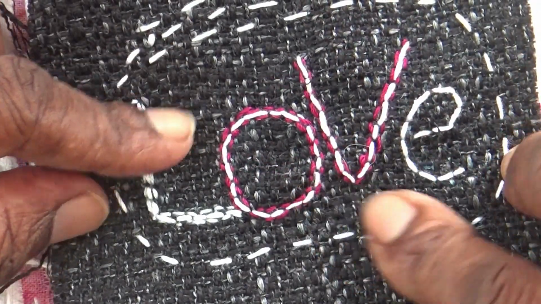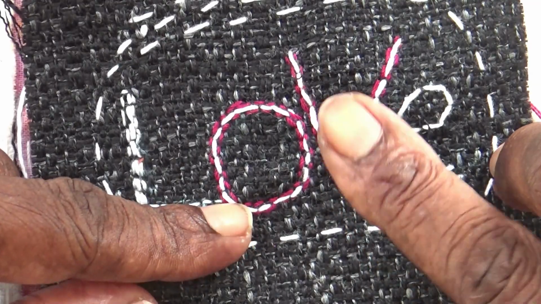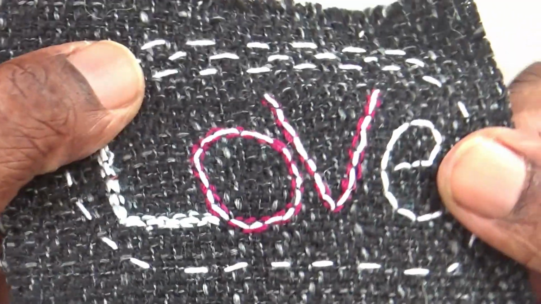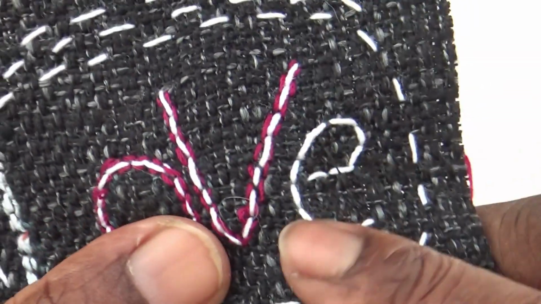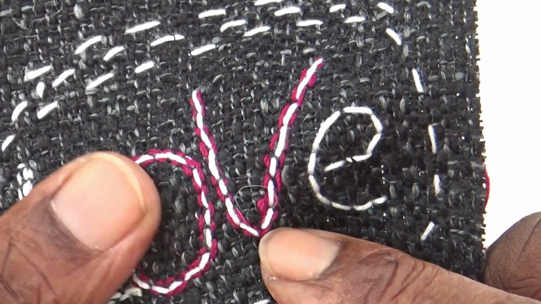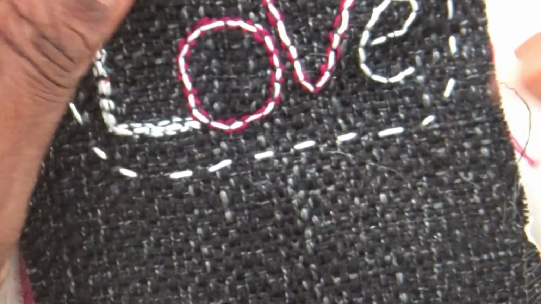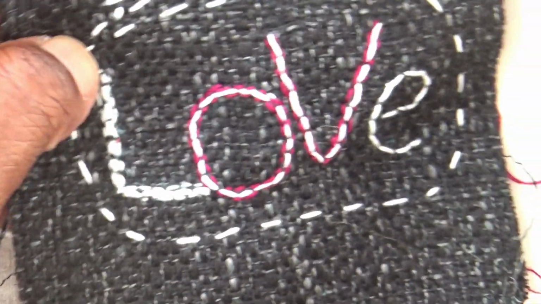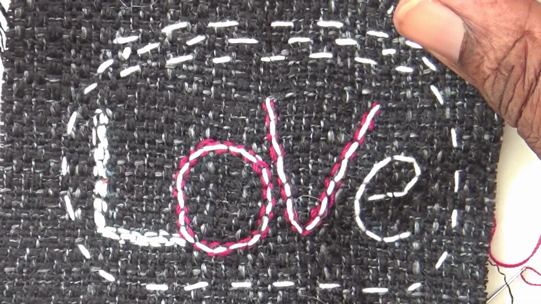So as you can see, I've just gone round two of them. So this has got the light blue, these have got the red. But it does make a difference when you use a contrasting thread. I think some of my stitches have overlapped, but it doesn't matter if you're creating for yourself.